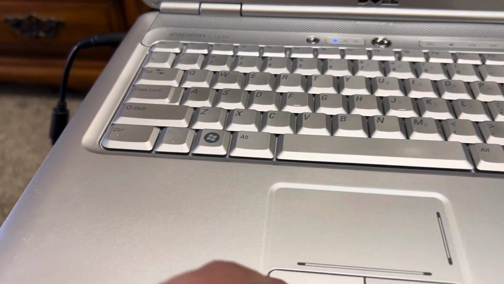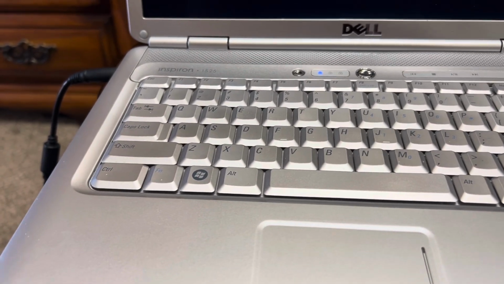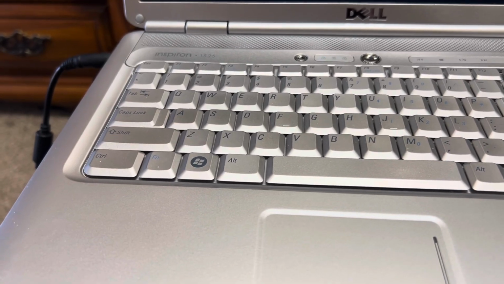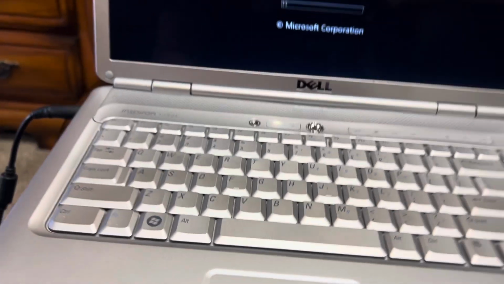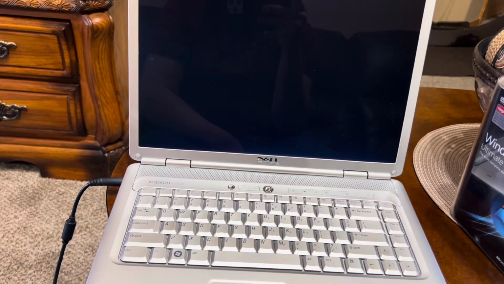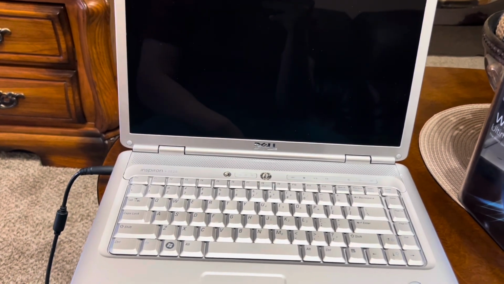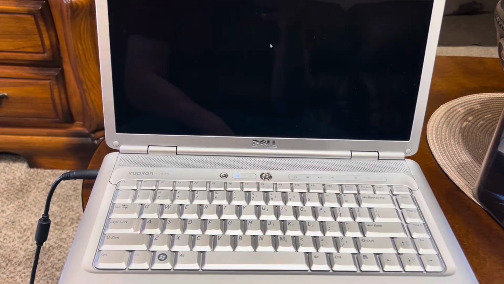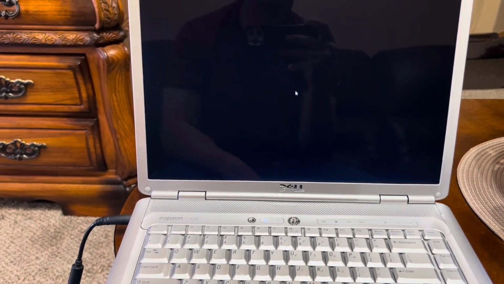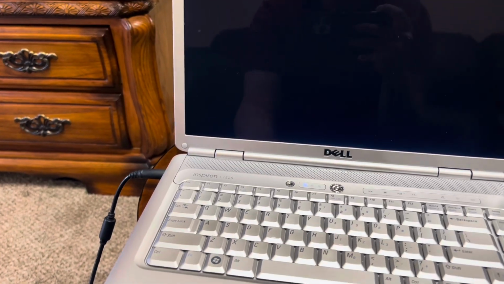I think it's maybe 180 gigahertz refresh rate. It's rated roughly 3.5 for the Windows rating, but as you can see, this is what you would get back in 2007.